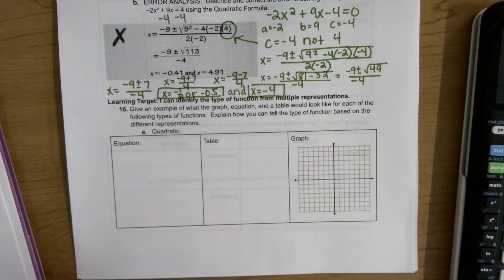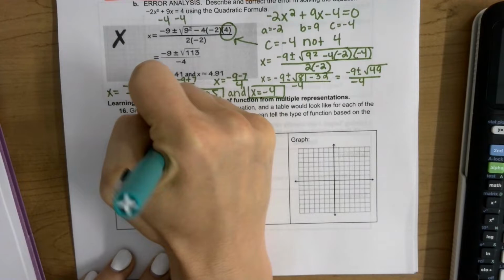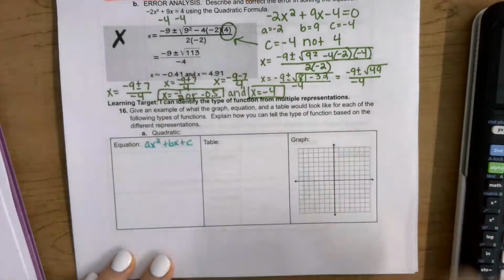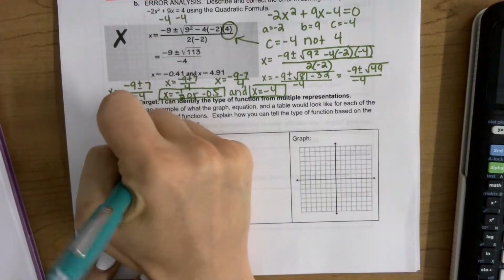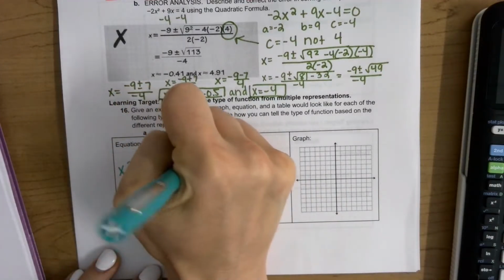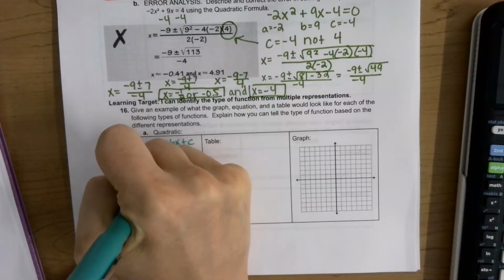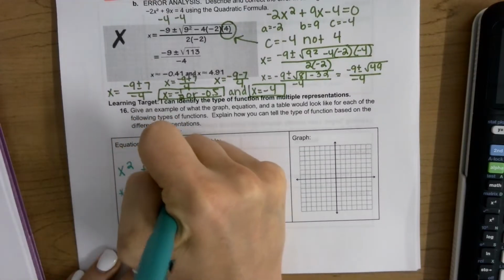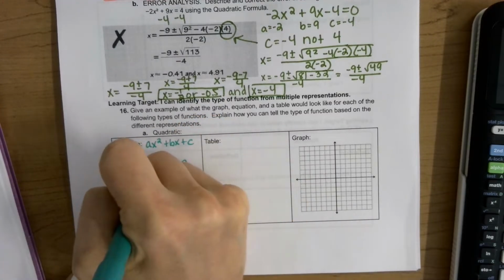So quadratic functions are always in the form ax squared plus bx plus c. So if we gave an example, we could do x squared plus 5x minus 3. They always have an exponent of 2.